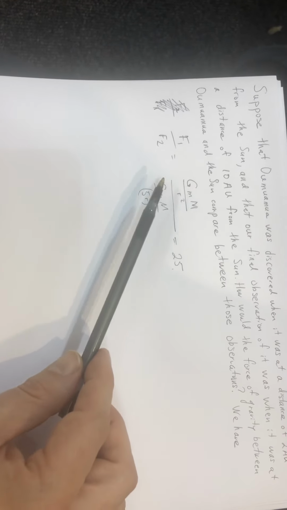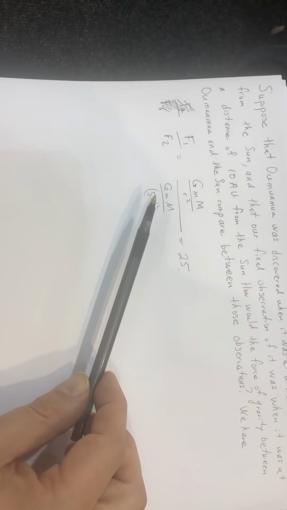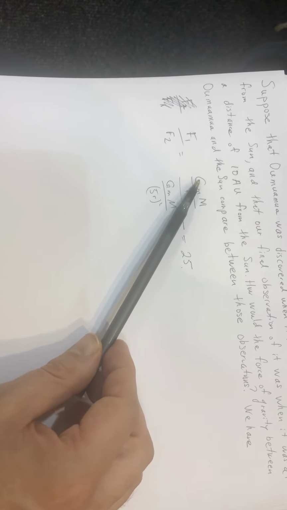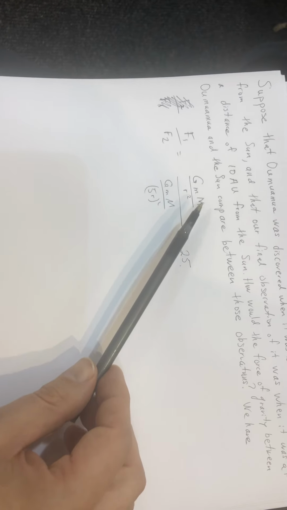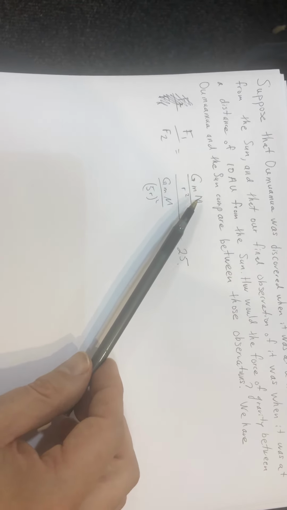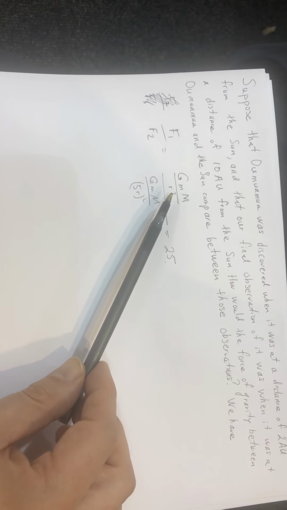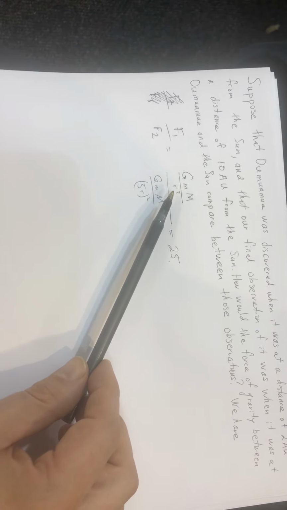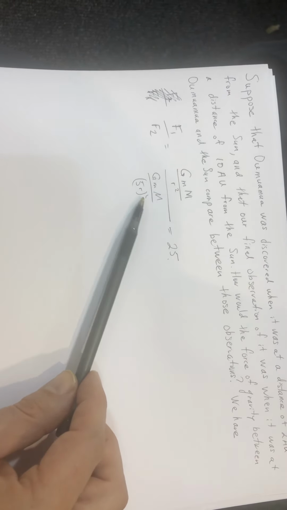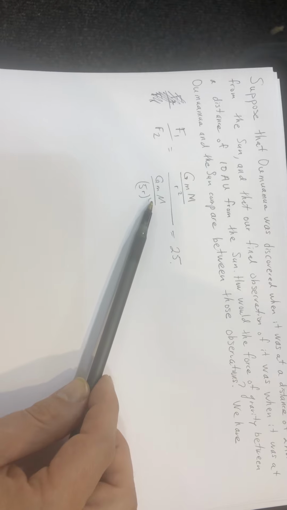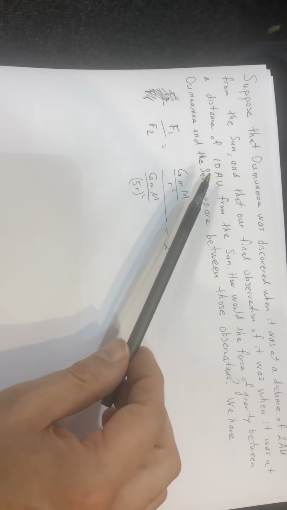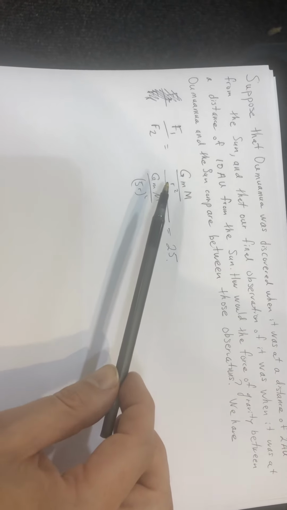Now we know from Newton's universal law of gravitation that the gravitational force between two bodies is equal to the gravitational constant, denoted by big G, times the mass of the two bodies, so little m would be the mass of Oumuamua and big M the mass of the Sun, divided by the distance between the centers of the bodies. We'll let that be little r in the first case. Now for the force in the second observation, everything's the same except that the distance is 5 times as great.